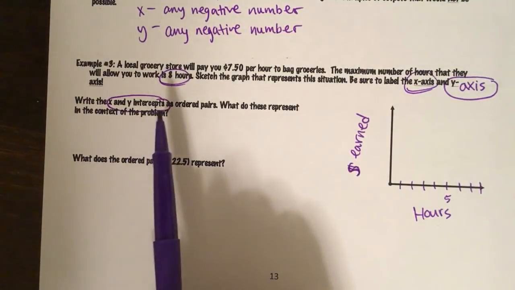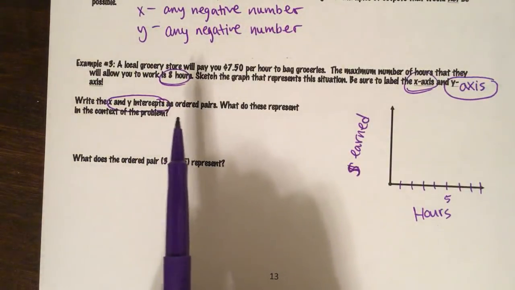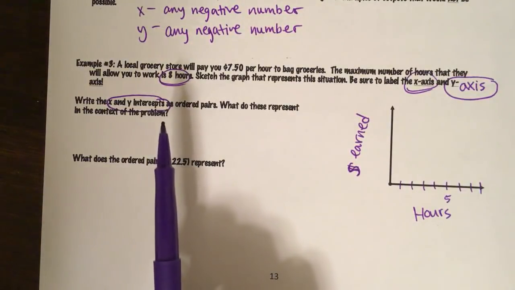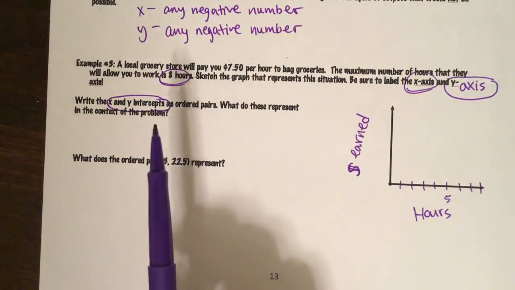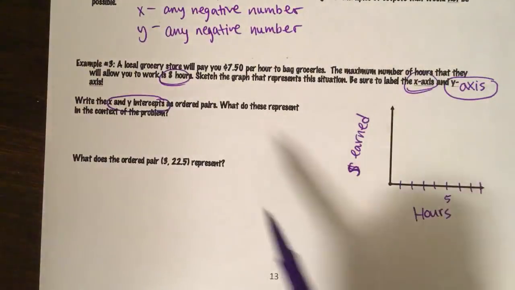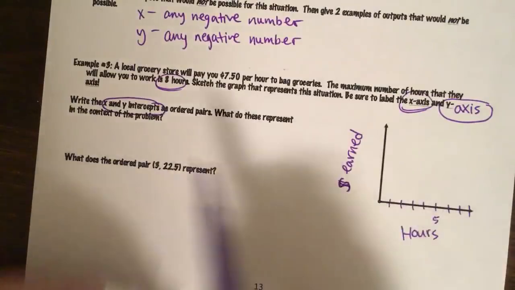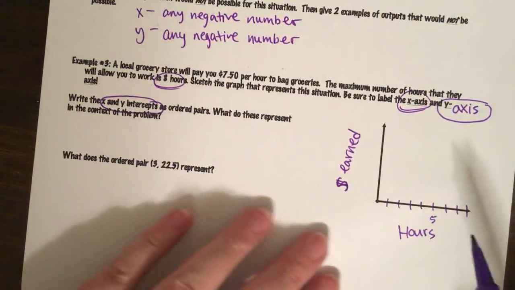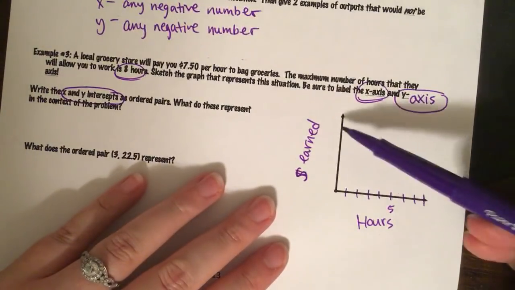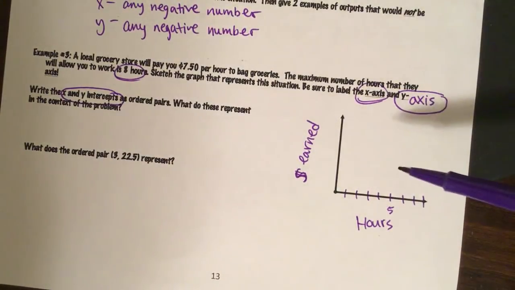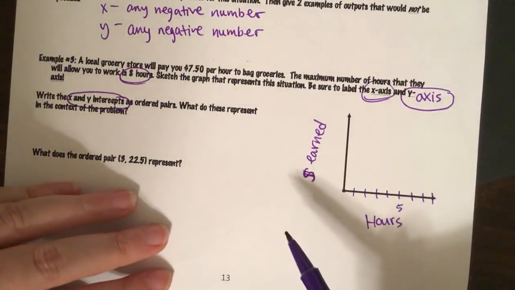If we think about football, we've been watching a lot of Chiefs lately in my house. If the football players have an interception, it means the other team has interceded and taken a pass from the other team, right? So when we talk about x and y intercepts, it means they are intersecting. So we want to know what's the significance of being on the x or the y axis.